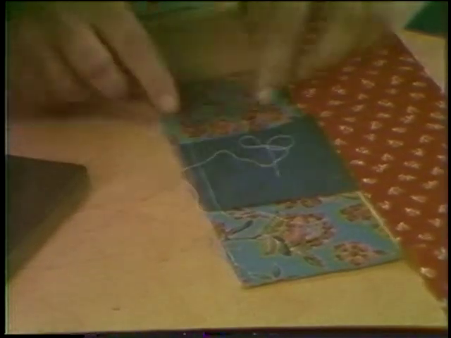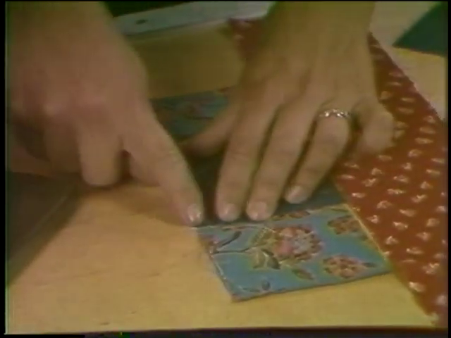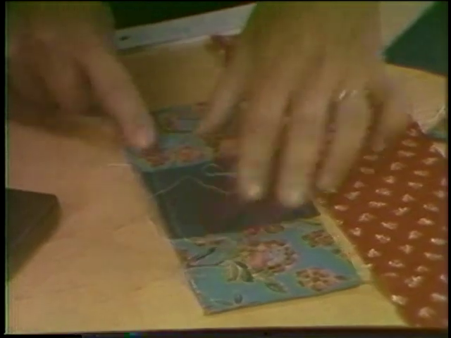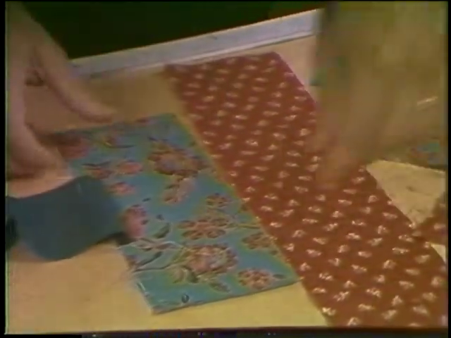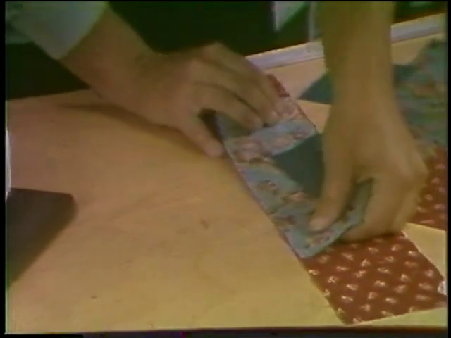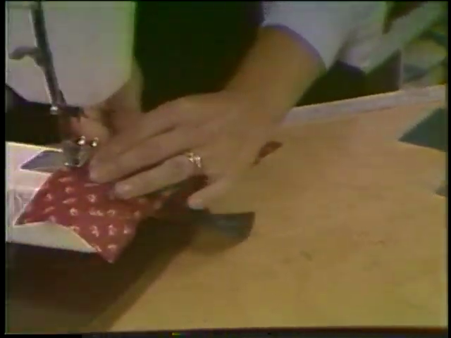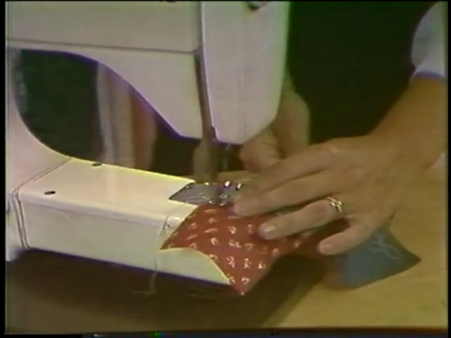What you will do is start with a 1 unit of color number 2, and you will be piecing it to a 3 unit of color number 3. Be sure to match up the slits and use 1/4 inch seams. Then you will take a 5 unit of the next color, which in this case is color number 4. Sew them together.